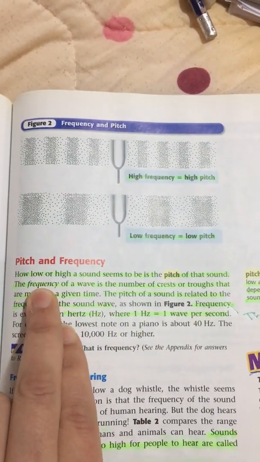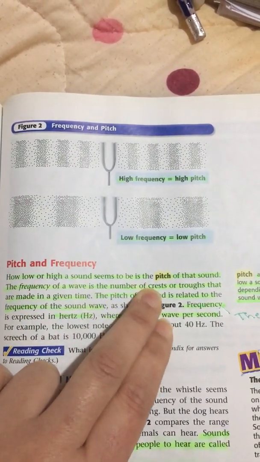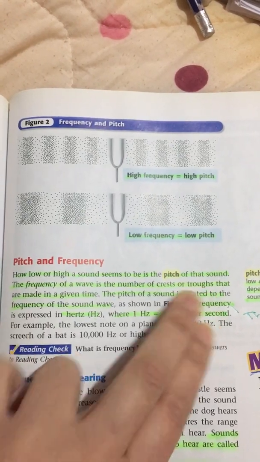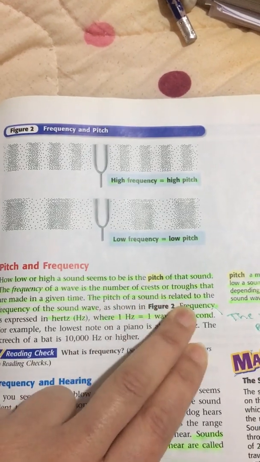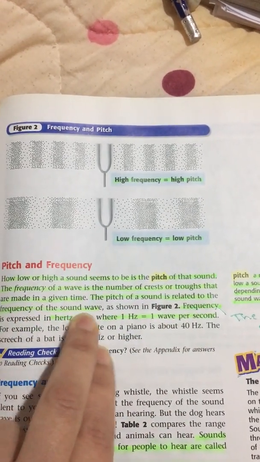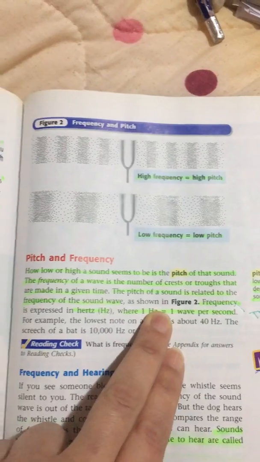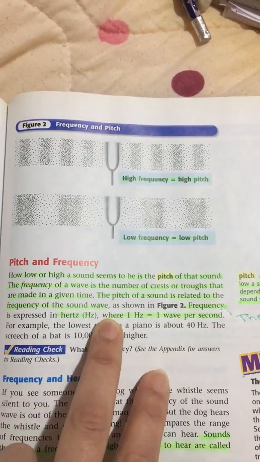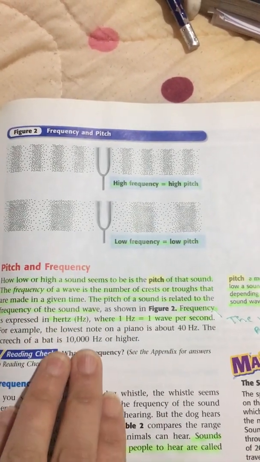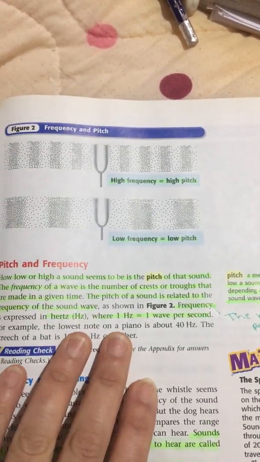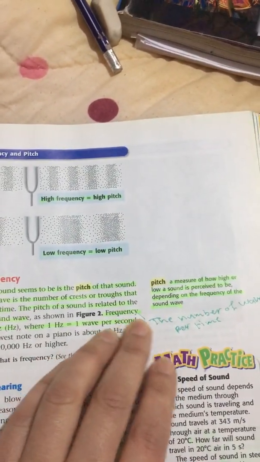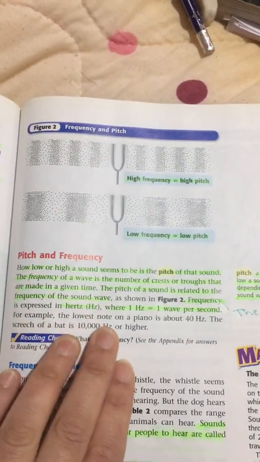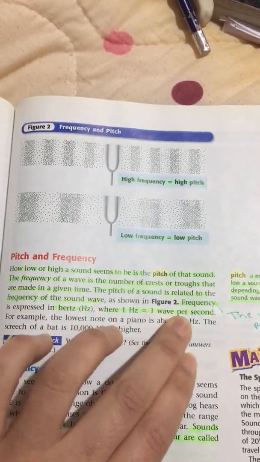The frequency of the wave is the number of crests or troughs that are made in a given time, as we said before. So the pitch of a sound is related to the frequency of the sound wave. We say that the higher the frequency, the higher the pitch. We express the frequency, as we said before, in hertz. The frequency is the number of waves per time, and the hertz is one wave per second.